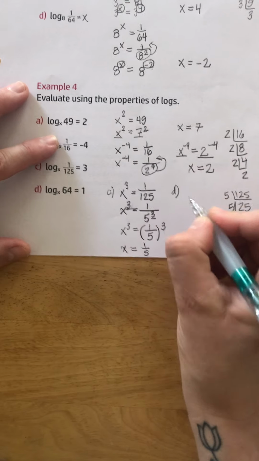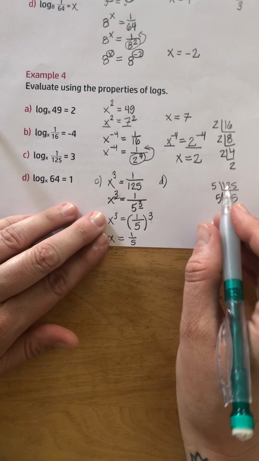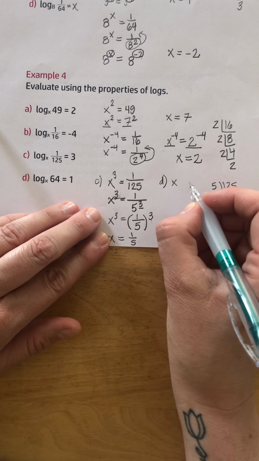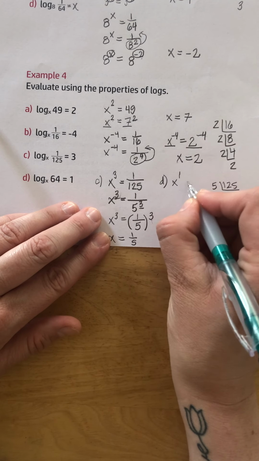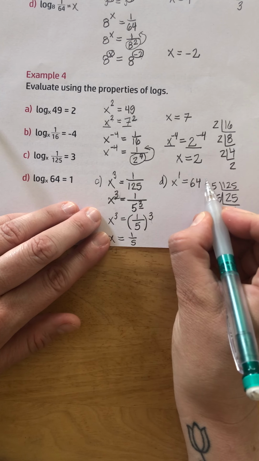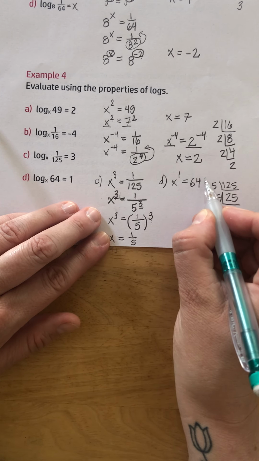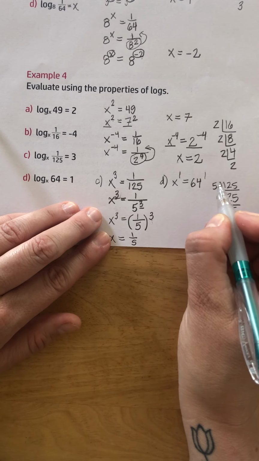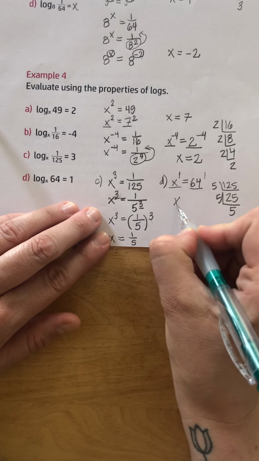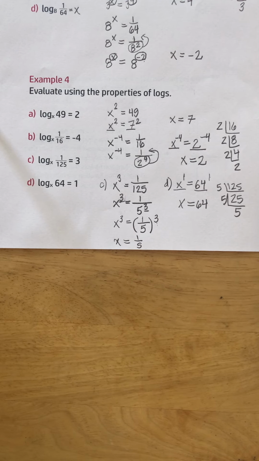All right, letter D. Log base x of 64 is 1. So the base is x. The answer to the log is the exponent. So my exponent is 1, and we're going to set that equal to 64. This currently, I don't see an exponent, but what's understood to be the exponent if I don't see one? A 1. So my exponents are already the same. That means my bases are the same, and the answer is 64.